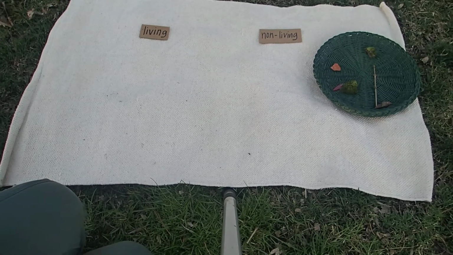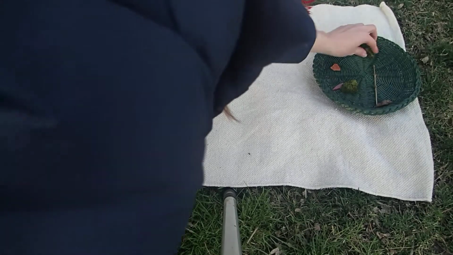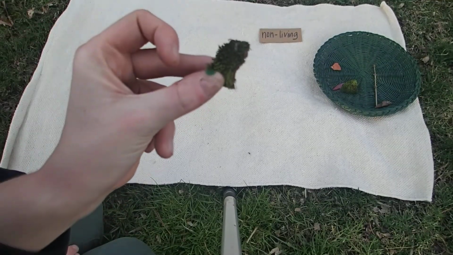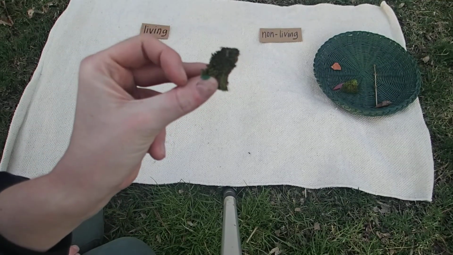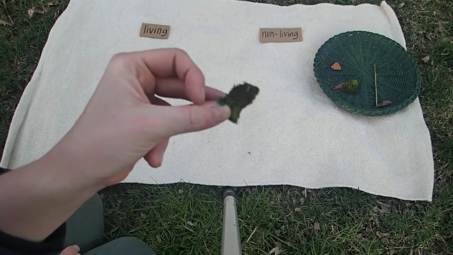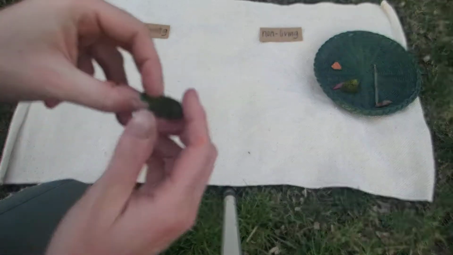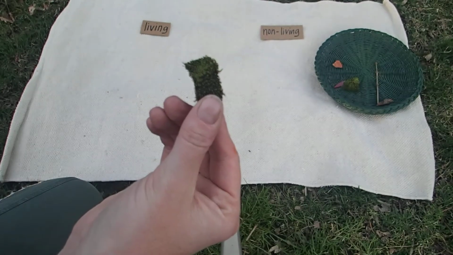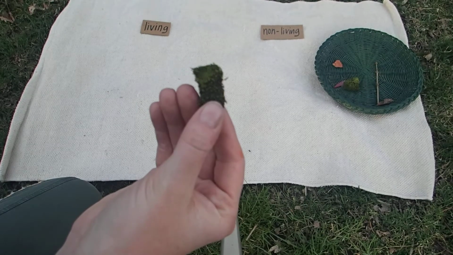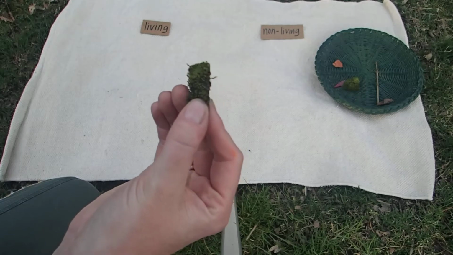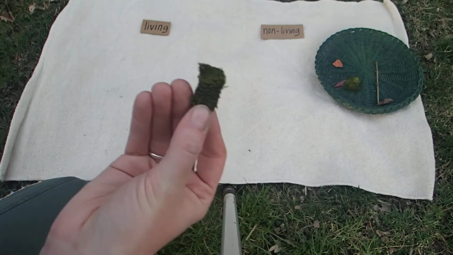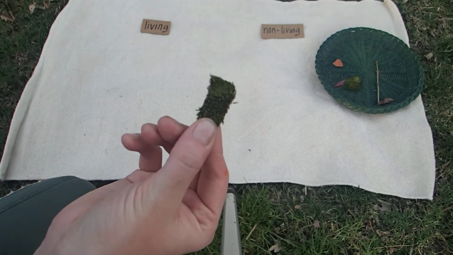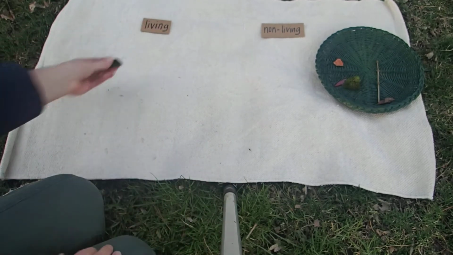All right, so let's start with our first piece. Here's my moss. What do you think? Is that living or not living? It can grow. It absorbs food from the sunlight and from water. And it can die. In the summer, it will probably dry out and won't be able to grow in our yard anymore. What do you think? It's living. Moss is a living thing.